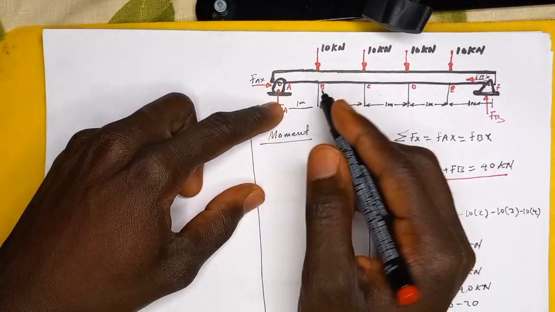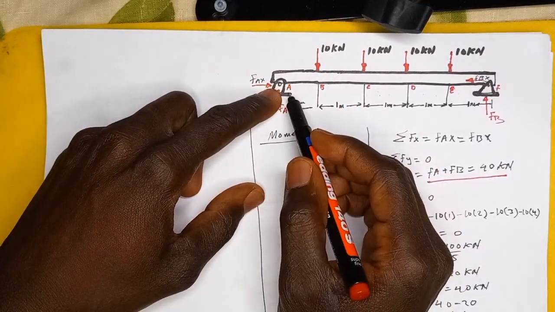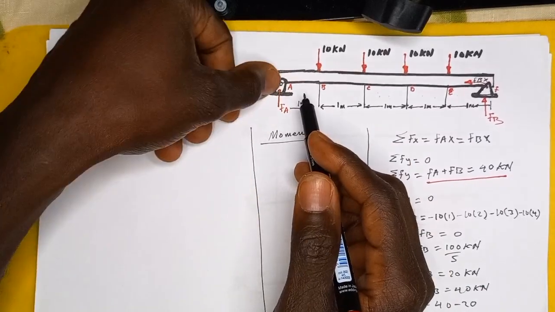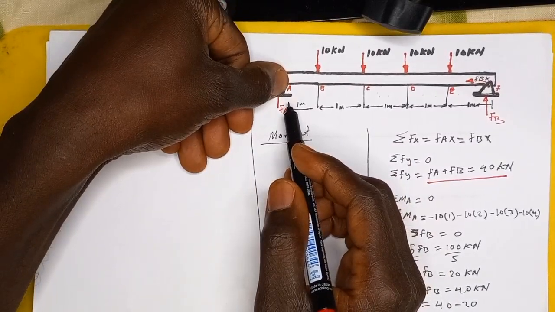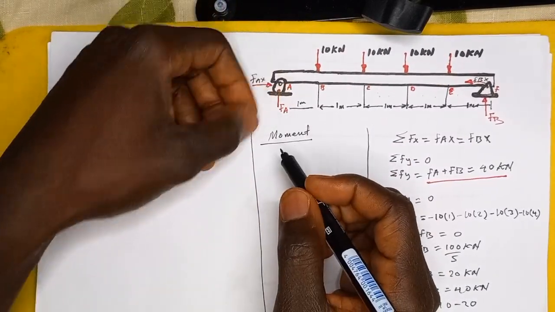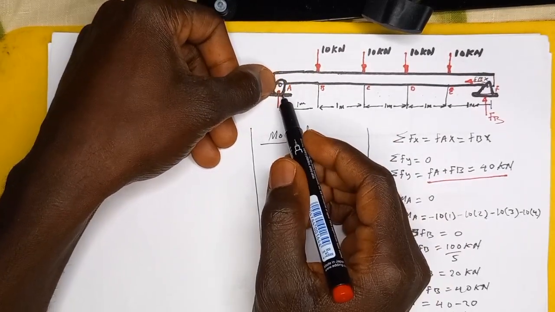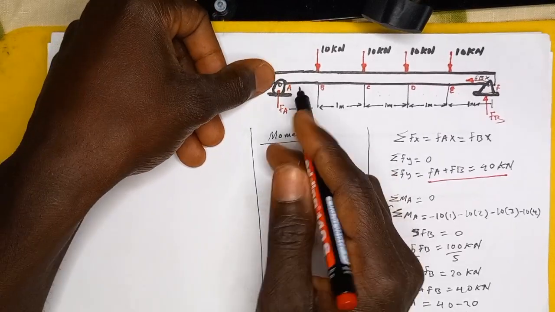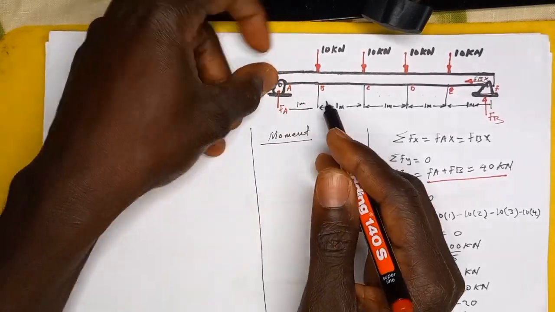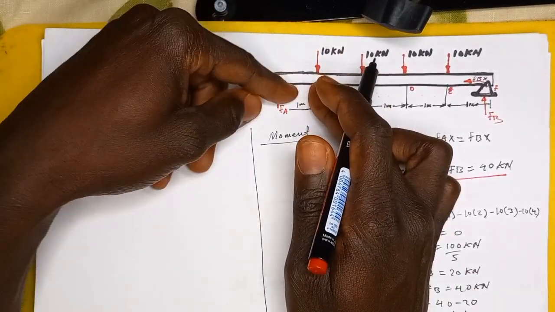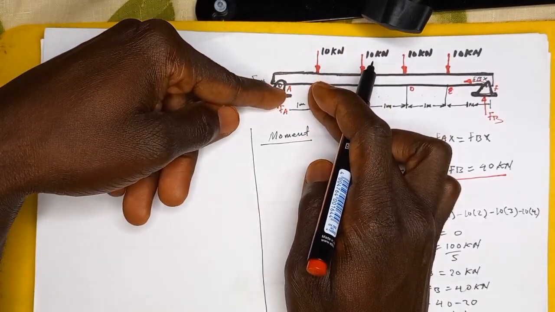So let's continue from the left to the right. As you can see here, let us consider taking our moment about point A here. Considering taking our moment about point A, there is no force on the left, so we're not going to consider point A. And as for point B, we have a force on the left here, right?